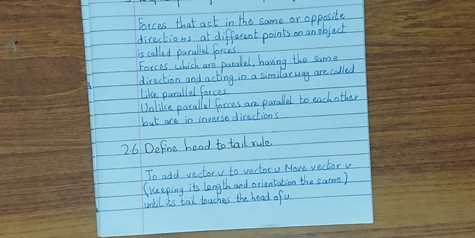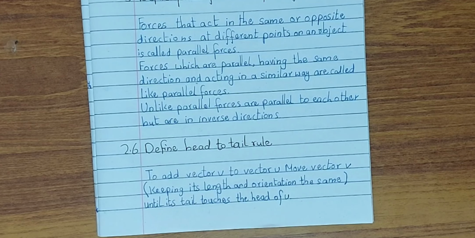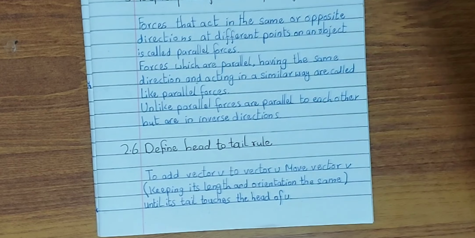Last question. Define head to tail rule. To add vector v to vector u, move vector v keeping its length and orientation the same until its tail touches the head of u.